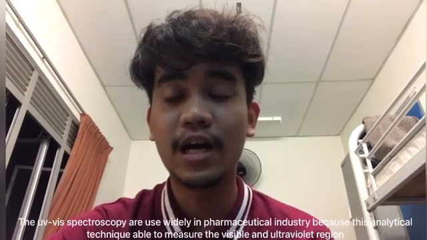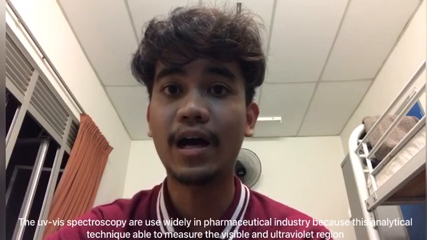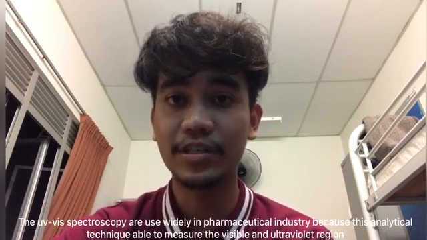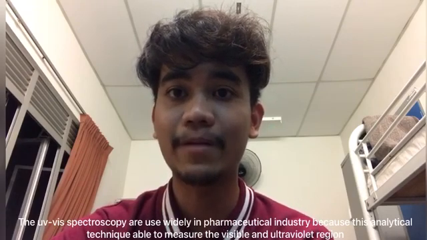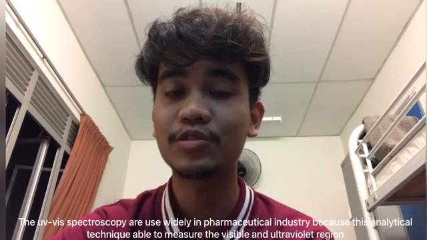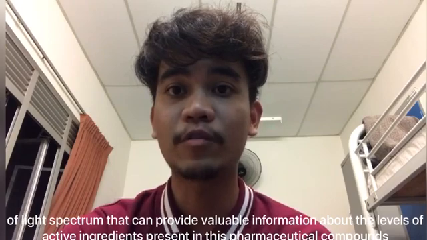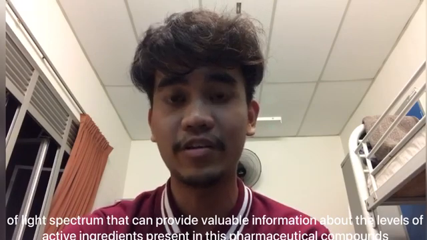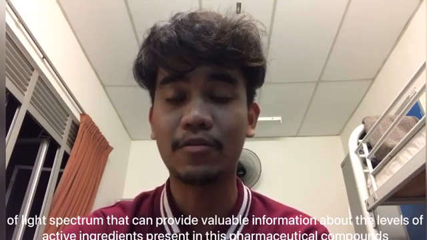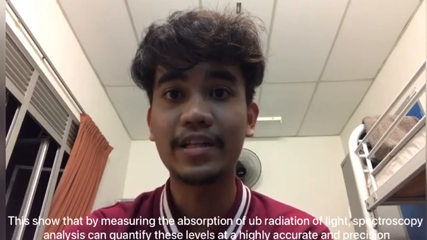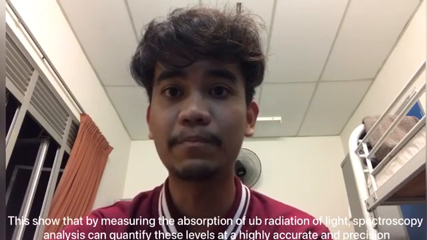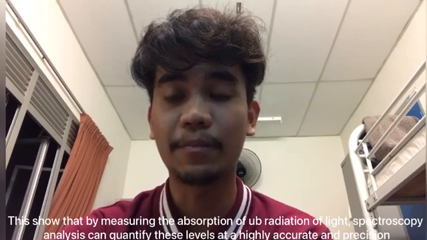wavelength. Ultraviolet spectroscopy is used widely in the pharmaceutical industry because this analytical technique is able to measure the visible and ultraviolet region of the light spectrum that can provide valuable information about the level of active ingredient present in the pharmaceutical compound. Also, this analytical technique is good for detecting impurities of pharmaceutical compounds.